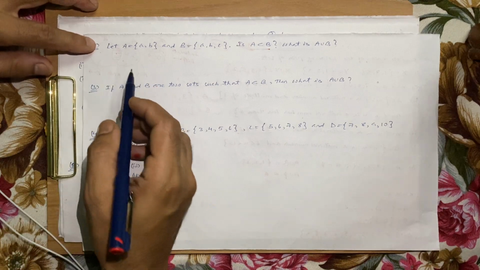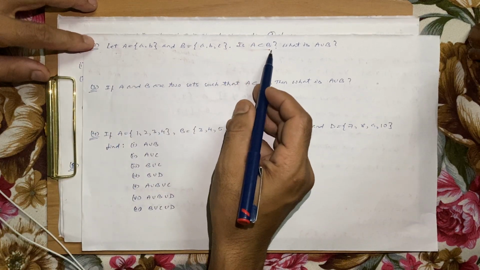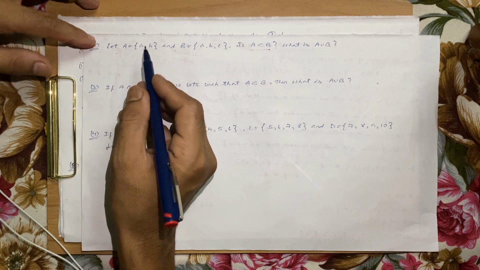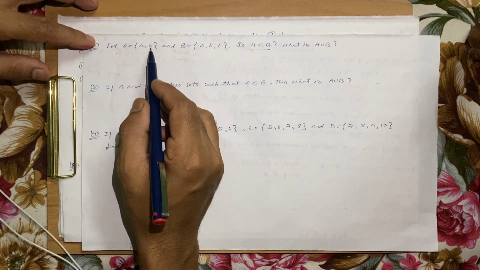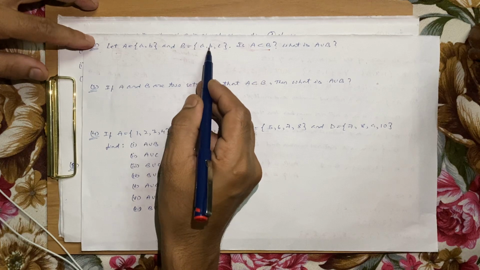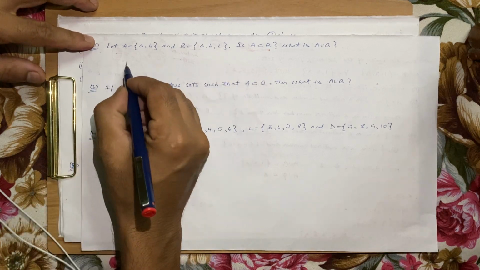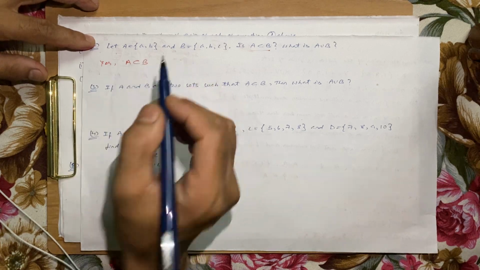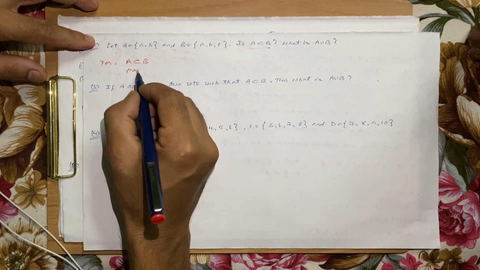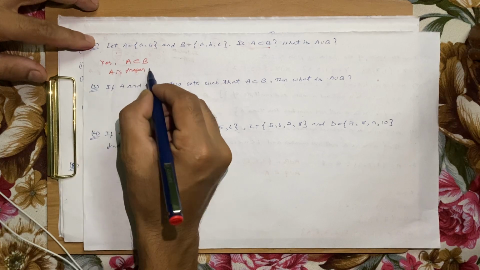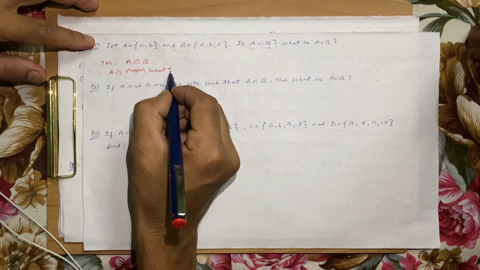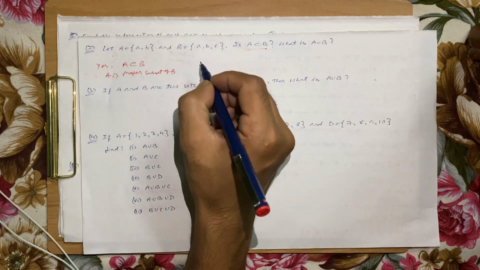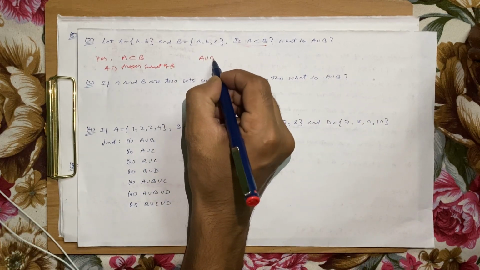So let's check here. It's asking, is A a subset of B? The elements of A are small a and small b. Now both these elements are present in the set B, a, b, c, and B has something extra. So yes, A is a subset of B, or in fact I can say a proper subset of B. Okay, and what is A union B? So what will be A union B?